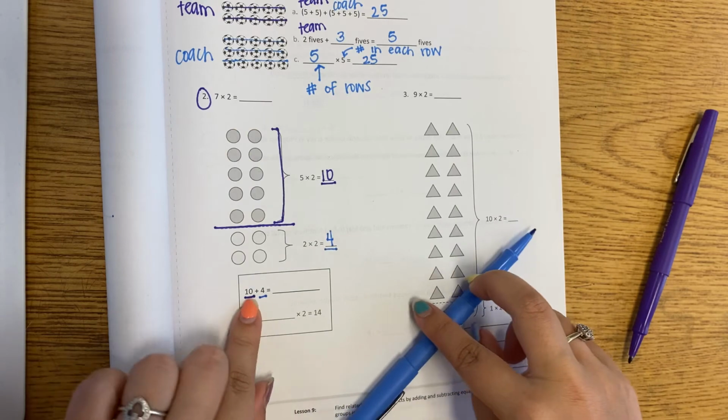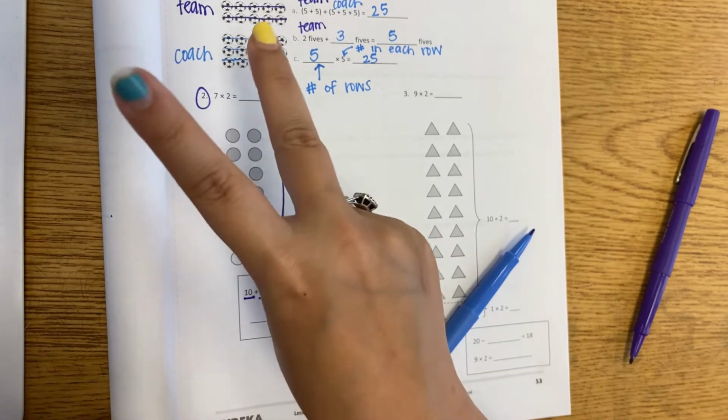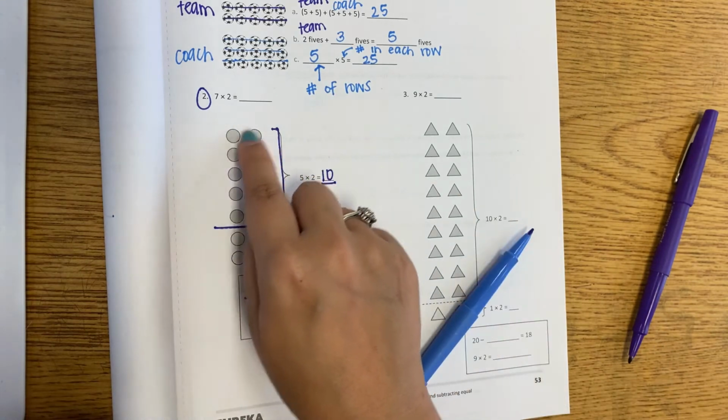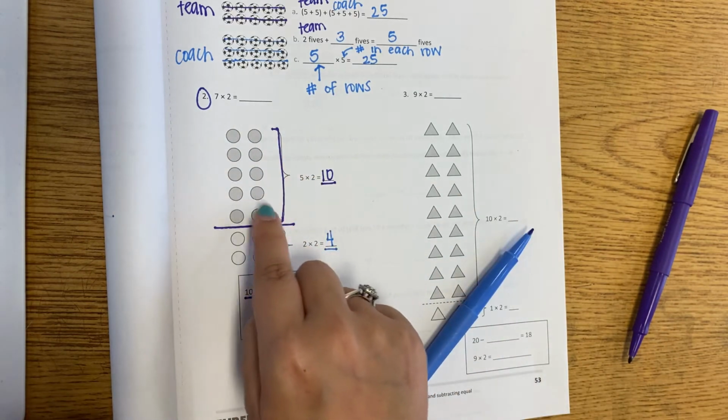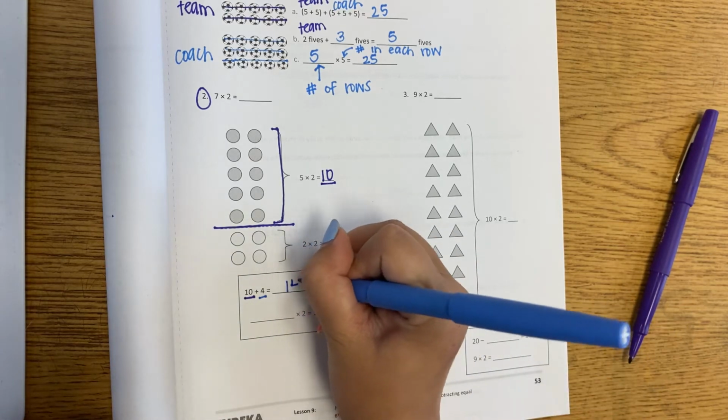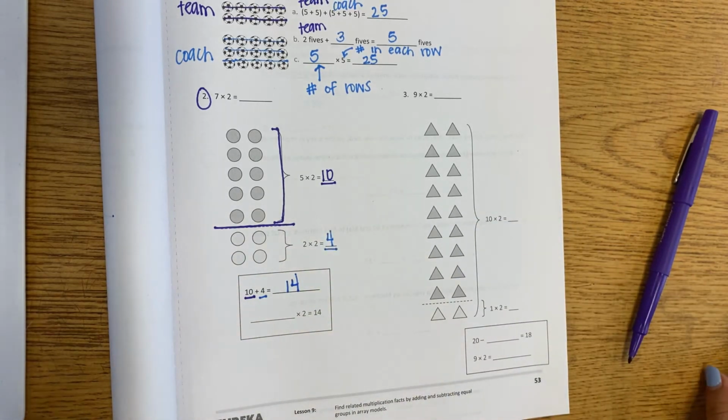So you can count up. You can do 10, 11, 12, 13, 14, or you can count all of the circles. 1, 2, 3, 4, 5, 6, 7, 8, 9, 10, 11, 12, 13, 14. We have 14 circles all together.